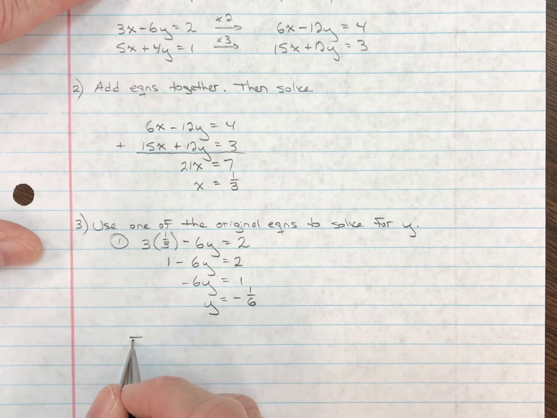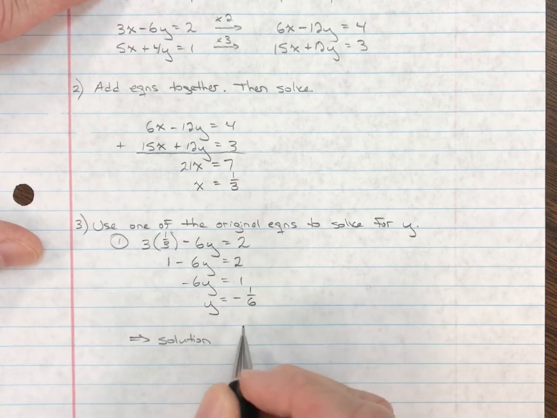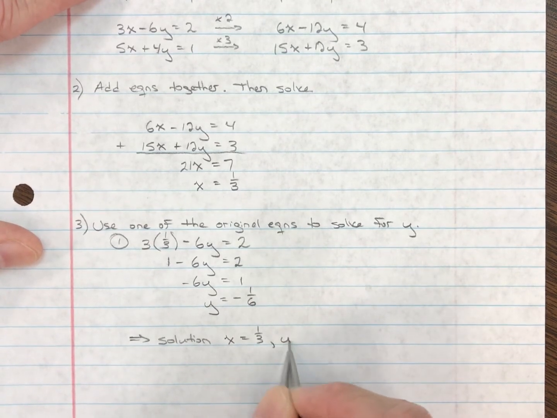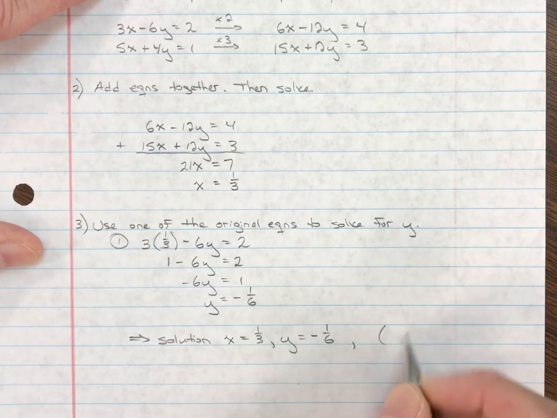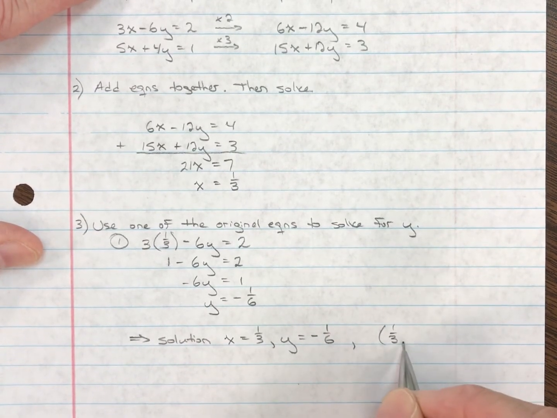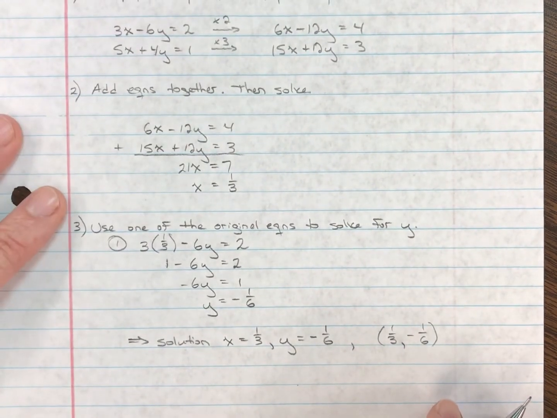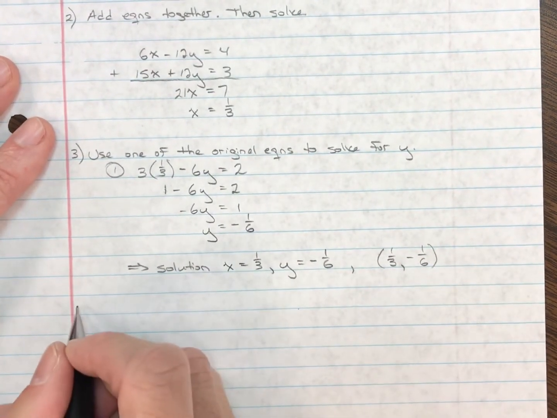So I think my solution is x equals 1/3 and y equals negative 1/6 as a point. Again, we're going to do graphing in our next video lecture. The point is 1/3, comma, negative 1/6.